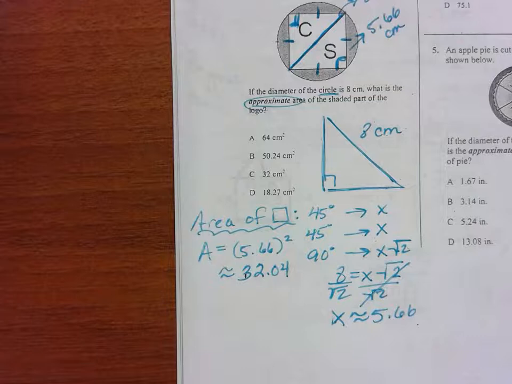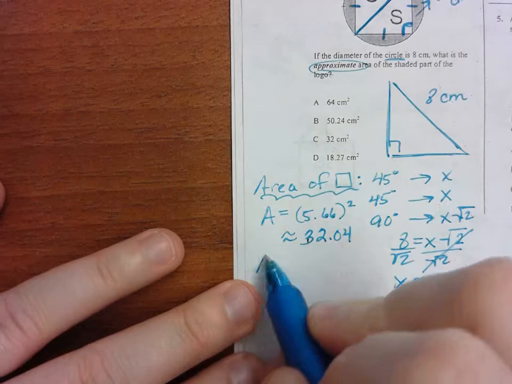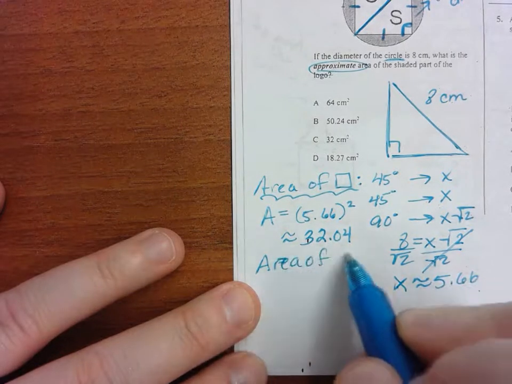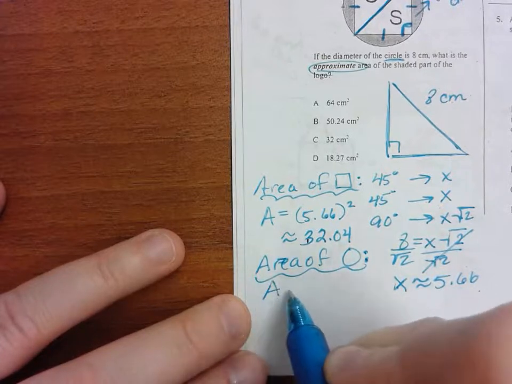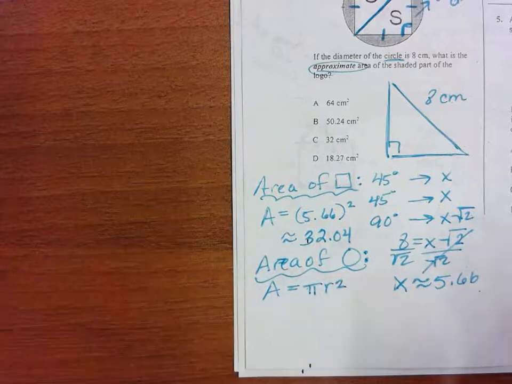So what else did we say we needed to find to figure out the shaded region? The area of the circle. All right, so what do you need to know to find the area of a circle? You need the radius, right? What's the formula? Because it's not given to you, you've got to know it. Pi r squared. Remember, if you need to find area, you better square area.